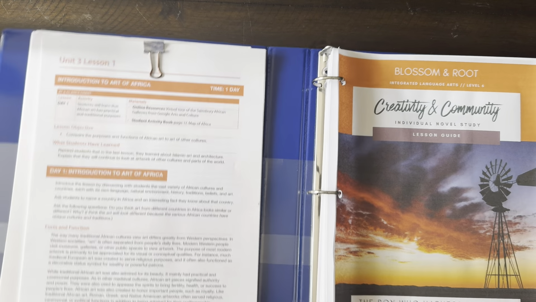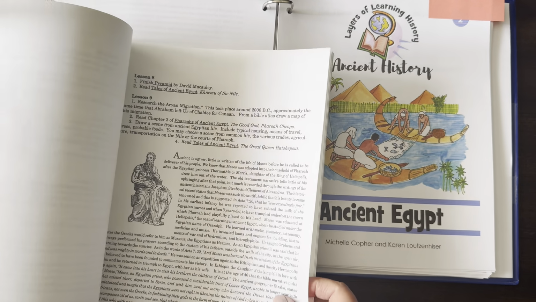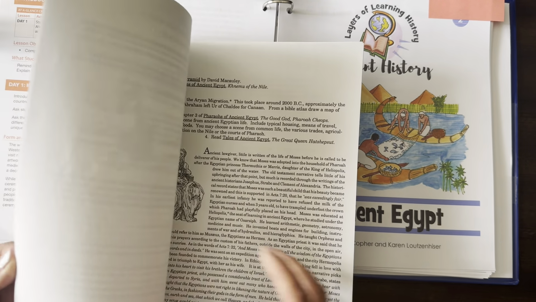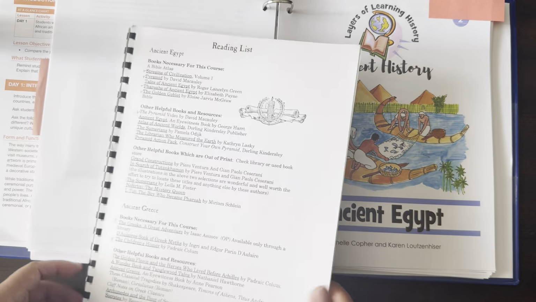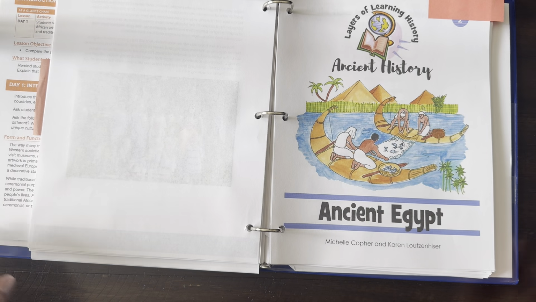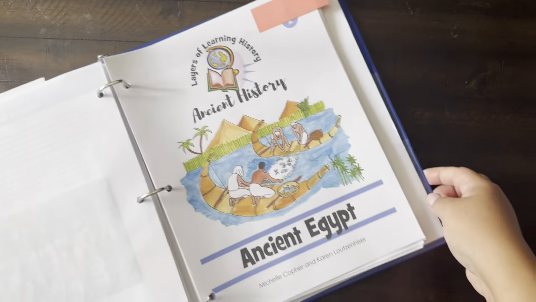So here's the reading list for Ancient Egypt using the Beautiful Feet curriculum, and then it comes along with the little lessons for each of the books that we will be reading alongside this. And then we are also using Layers of Learning, and here I'm just giving you a little flip through of what that includes. And along with this, there's also printables for my student to use. So that's my Ancient Egypt studies.